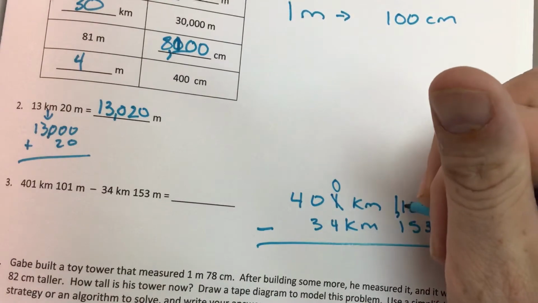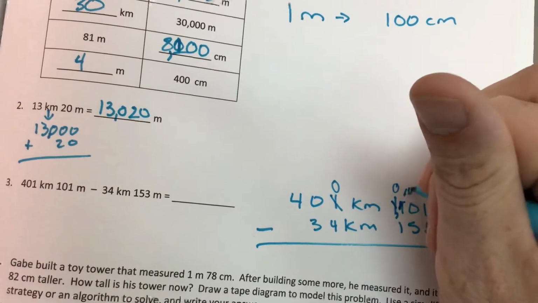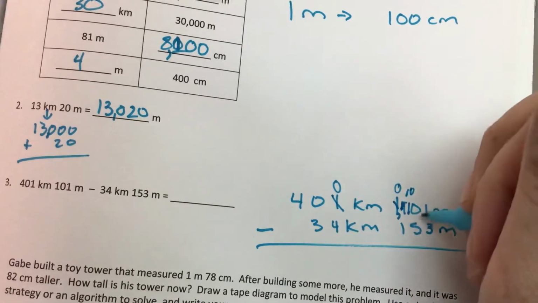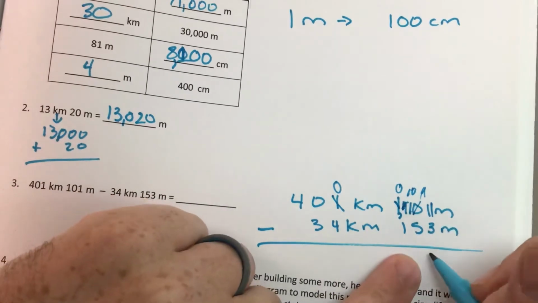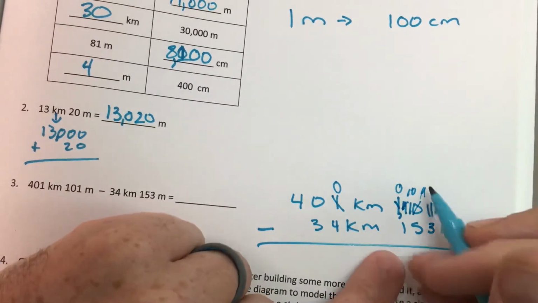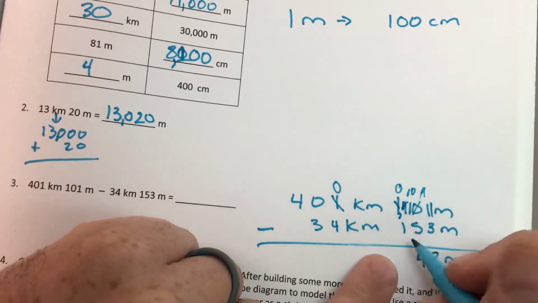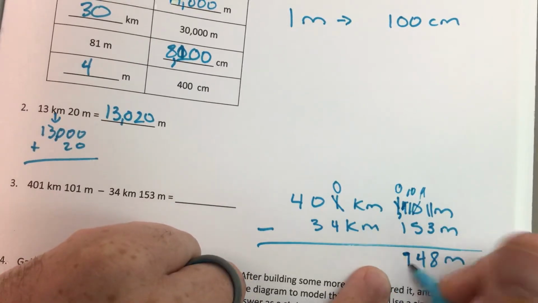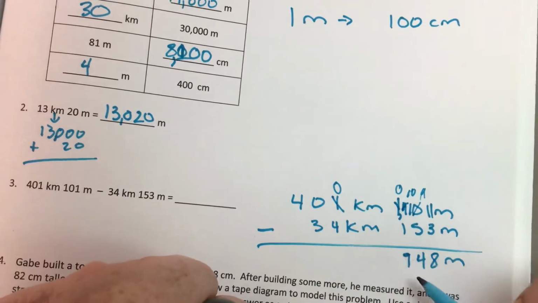So in this case, borrow here, this becomes 11, becomes 10, this becomes 10, becomes 9, this becomes 11. 11 minus 3 is going to be 8 meters. 9 minus 5 is 4. 10 minus 1 is 9, and we don't have any leftovers in that thousands place that we would bump over.